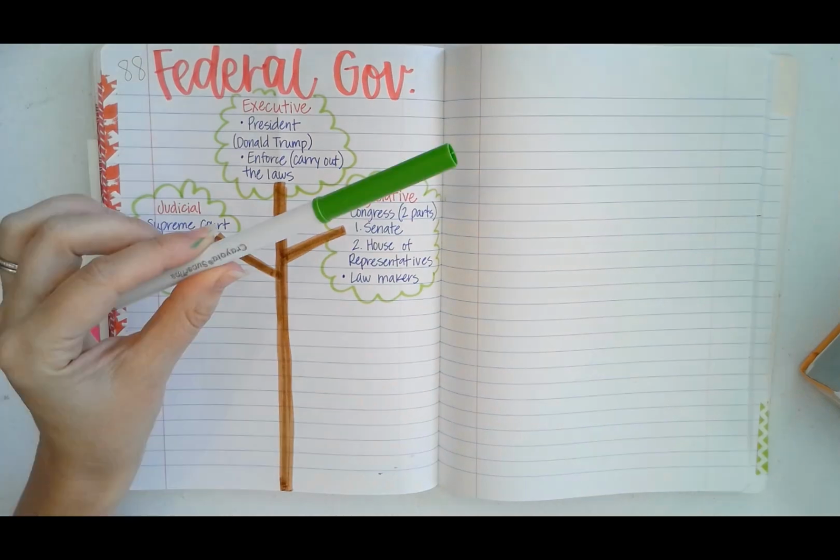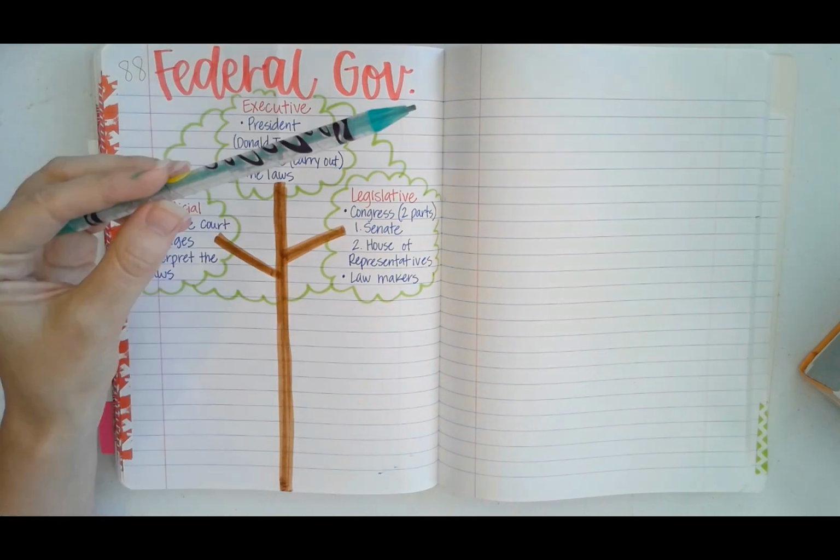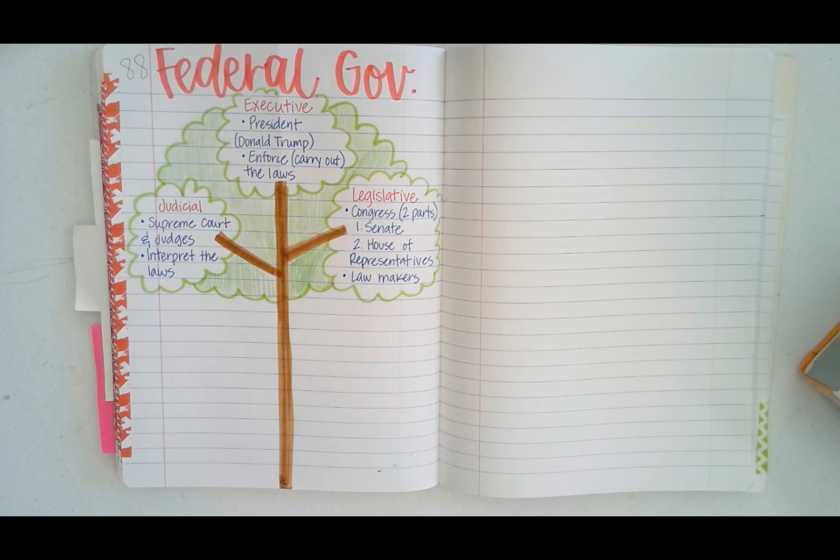And then I'm going to go back to my green again, and I'm going to turn that into my tree. If you have a colored pencil, you can add in some color like I did. But notice that I didn't color on top of my handwriting.